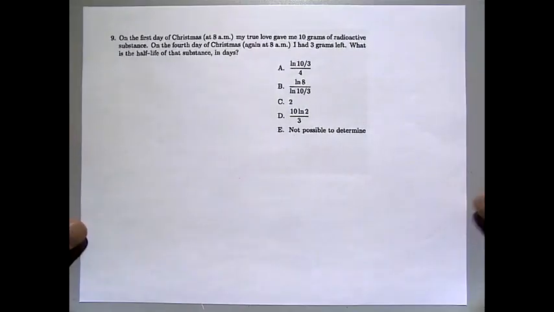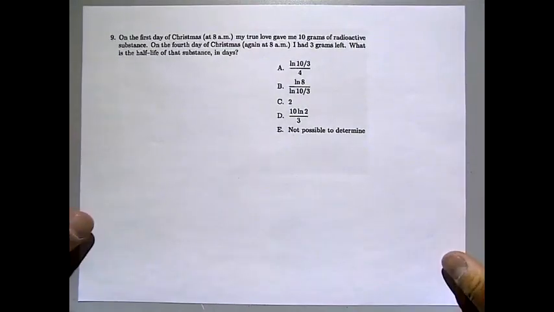It's an exponential growth decay problem. On the first day of Christmas at 8 a.m., my true love gave me 10 grams of a radioactive substance. Ouch. On the fourth day of Christmas, again at 8 a.m., I had 3 grams left. And I'm still alive, apparently. What is the half-life of that substance in days?